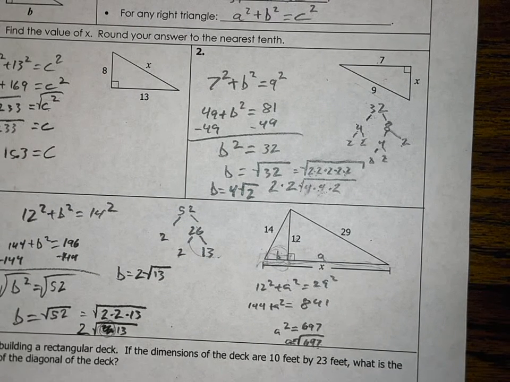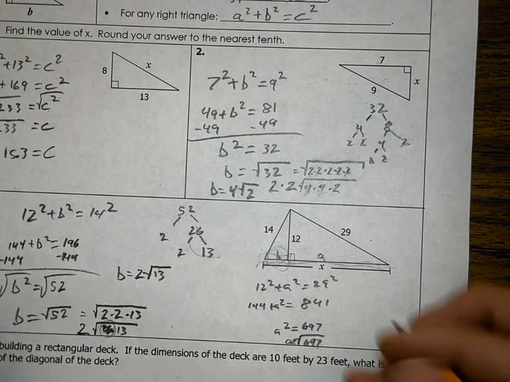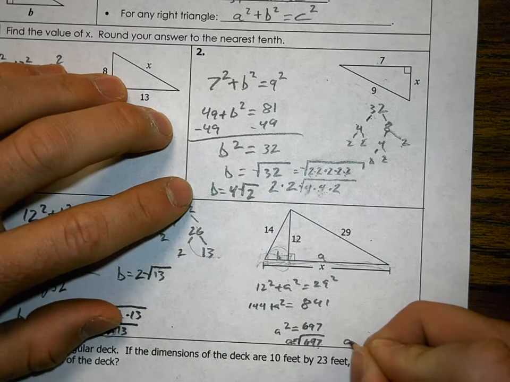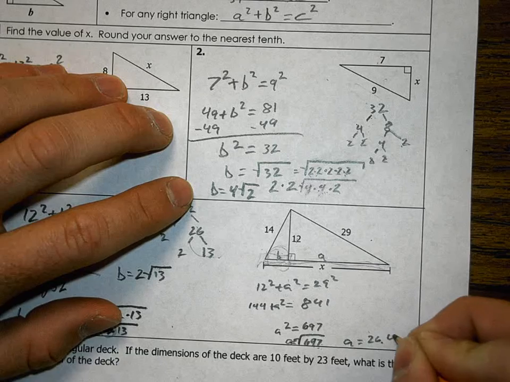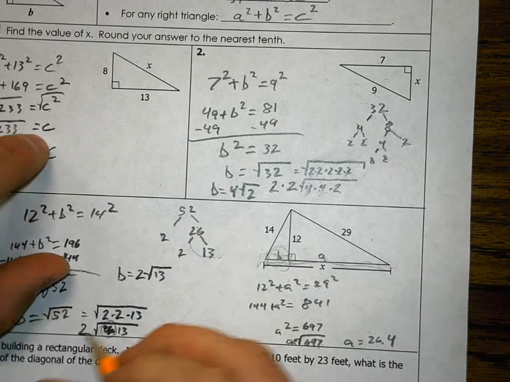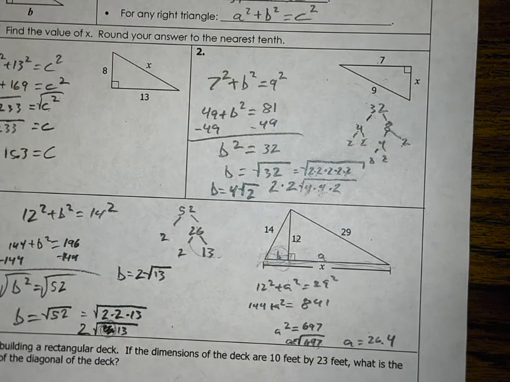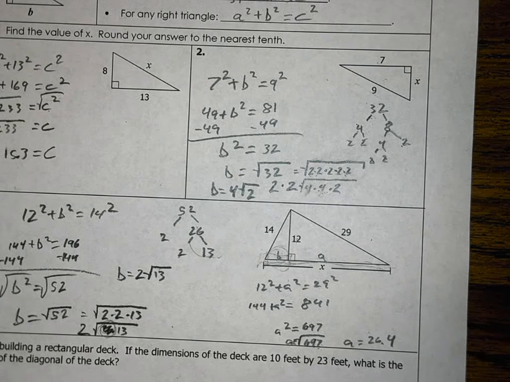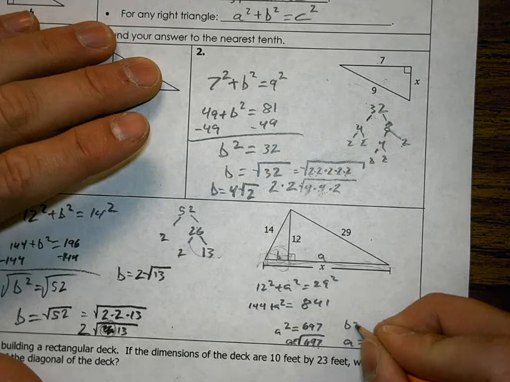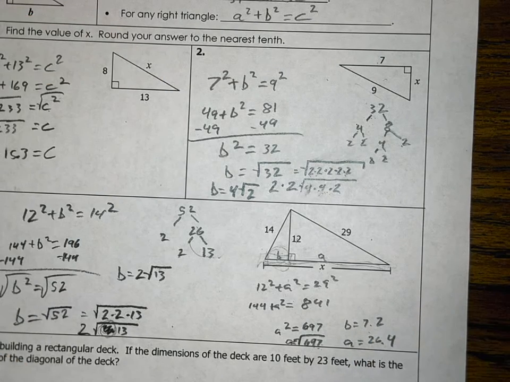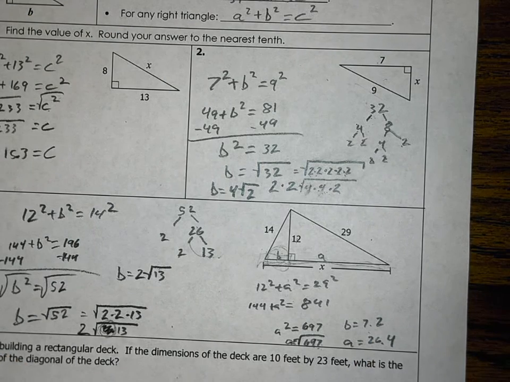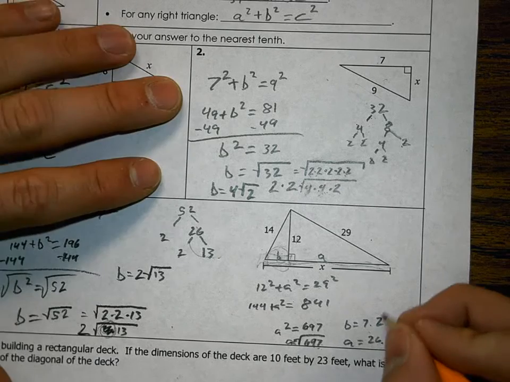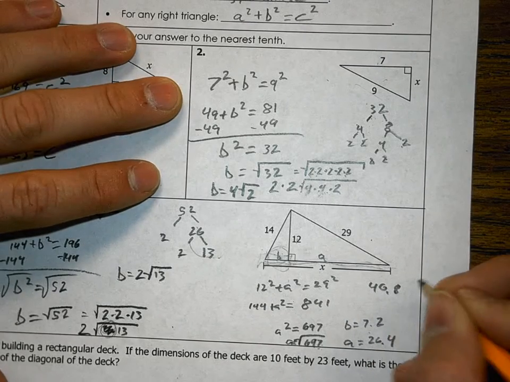Square root of 697. I get 26.4. So A equals 26.4. B, if we do 2 times square root of 13, is 7.2. Add these two together. 40.8. Okay.